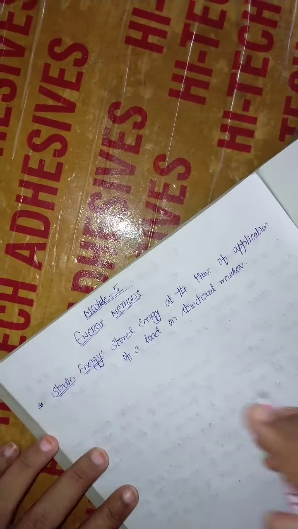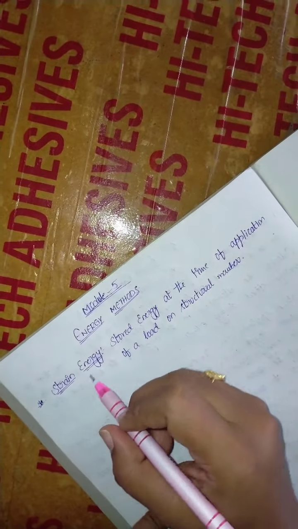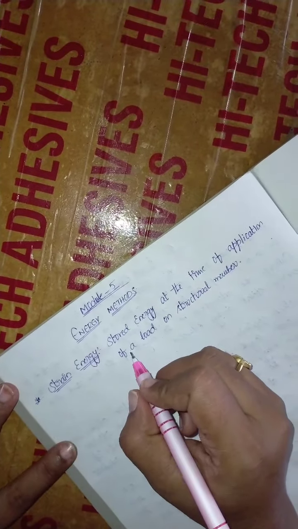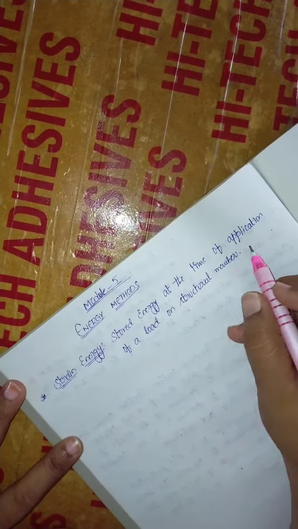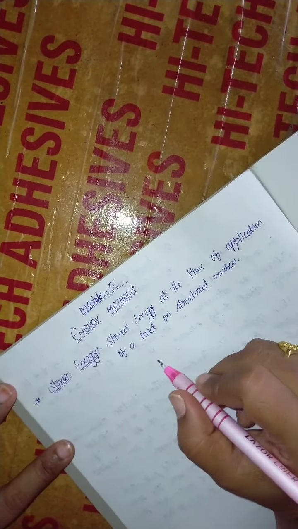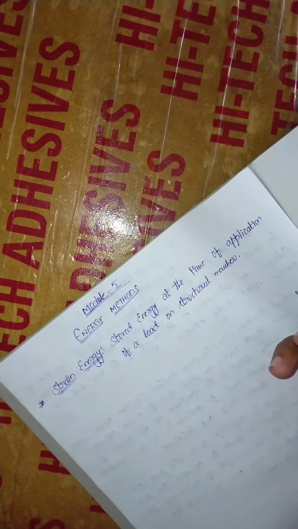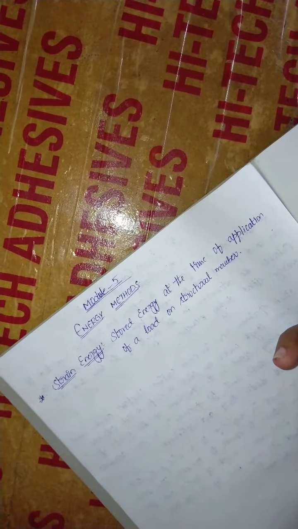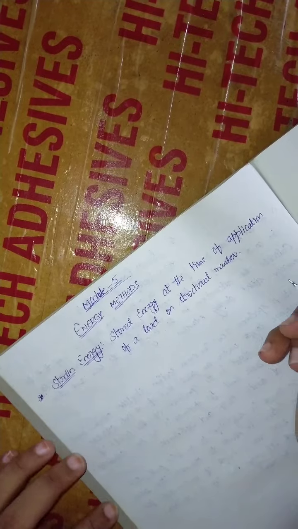Okay, so now I am telling the definition of strain energy. So what is the definition of strain energy? It is a stored energy in the body at the time of application of a load on a structural member. So whenever we remove the load, that energy will be exerted. That means the energy will be shown by that structural element. That is nothing but strain energy.